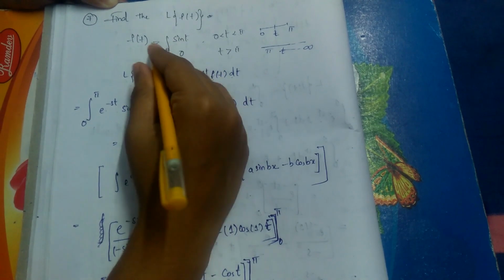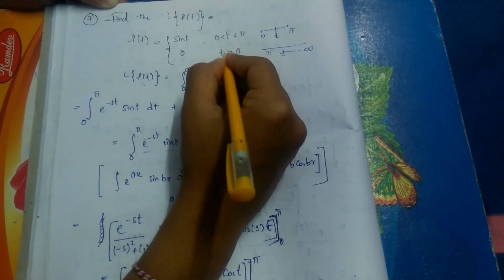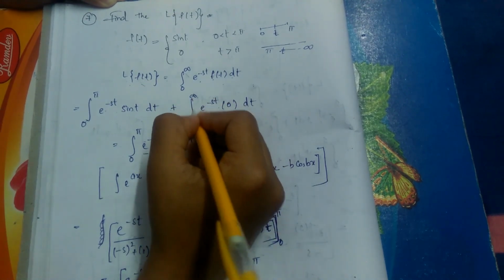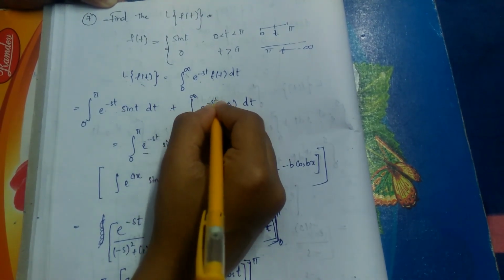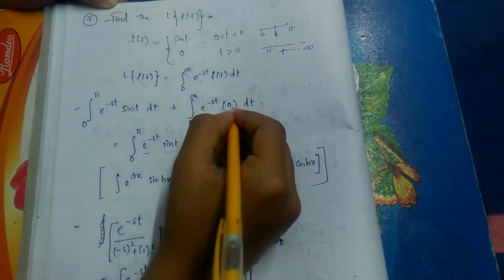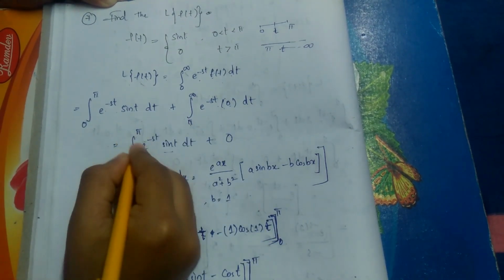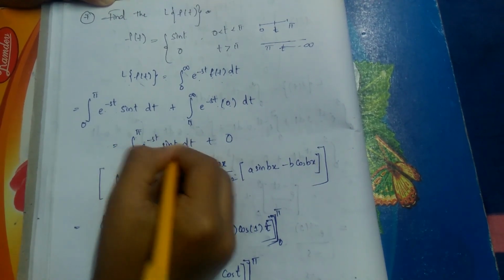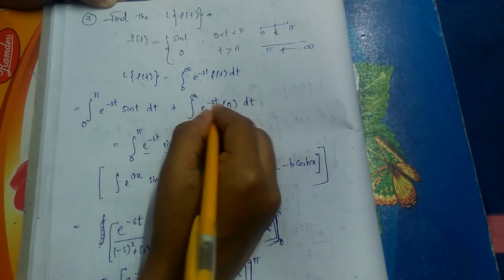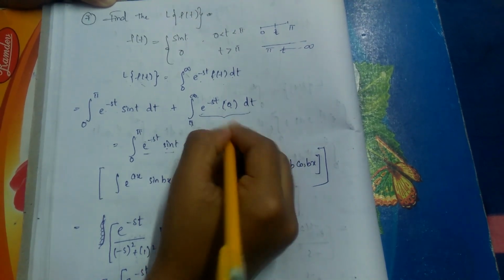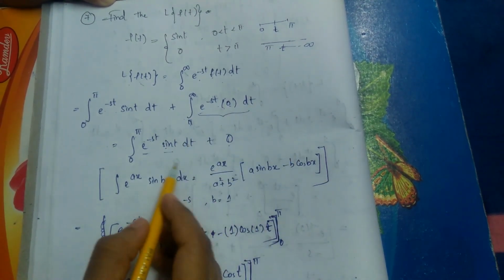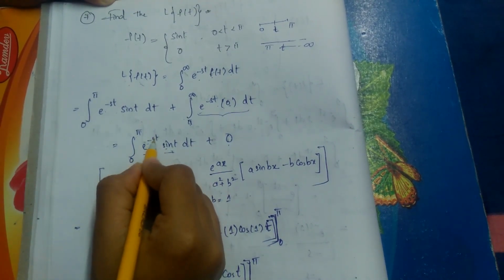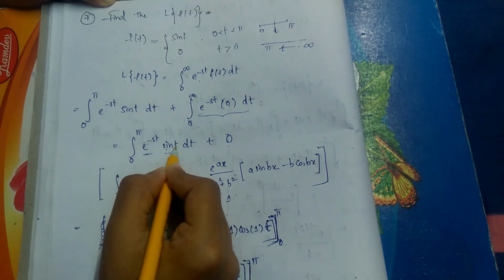when f of t is 0 in the interval pi to infinity. So integration from pi to infinity of e power minus s into t, f of t is 0, into dt. That equals integration from 0 to pi of e power minus s into t sin t dt, plus this 0 is multiplying with the whole, so the whole integration is 0. Then here there are two functions. E power minus st is one function and sin t is one function.